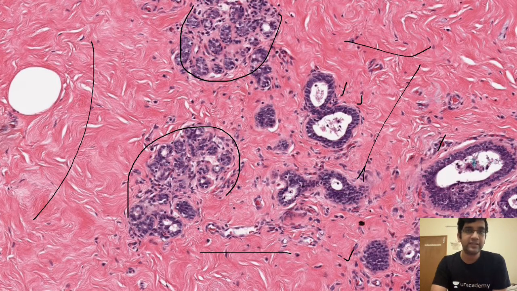Looking at this image, what could be my differential diagnosis? It could be a radial scar. The dense stroma makes me think first of a radial scar, sclerosing adenosis, radial scar. Or it could be a neoplasia with a lot of dense stroma. That also could be a lesion. It could be a desmoplasia in the background.